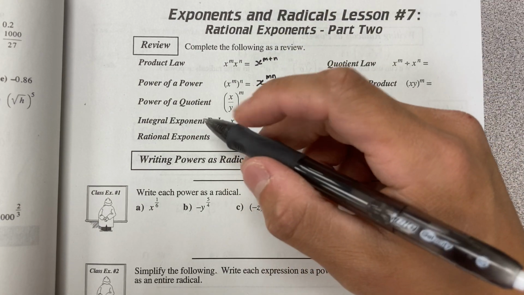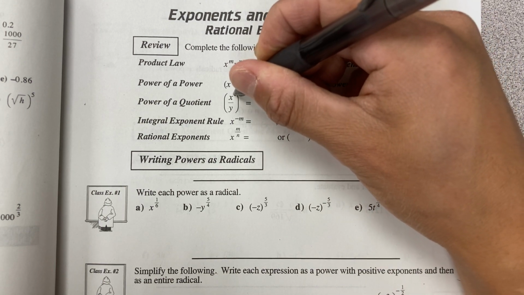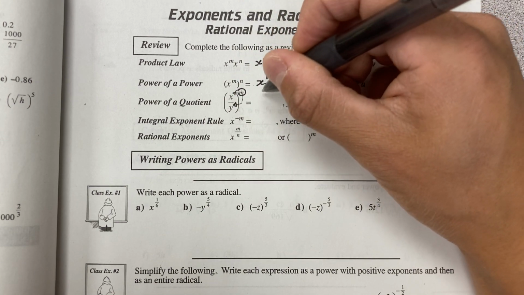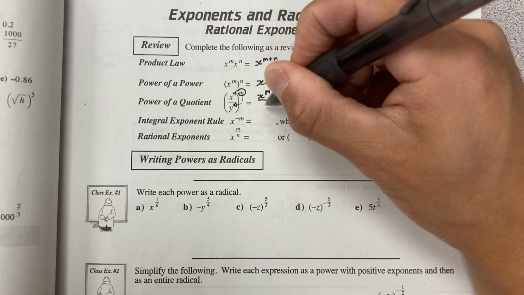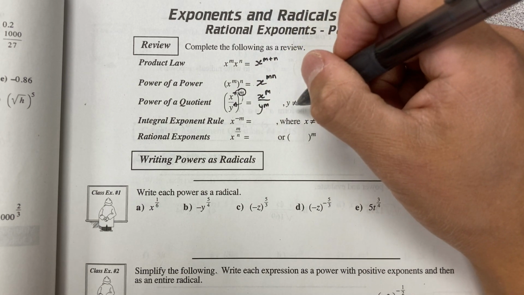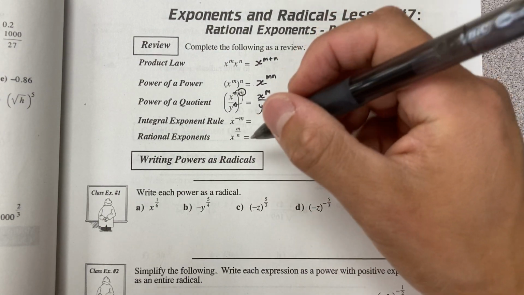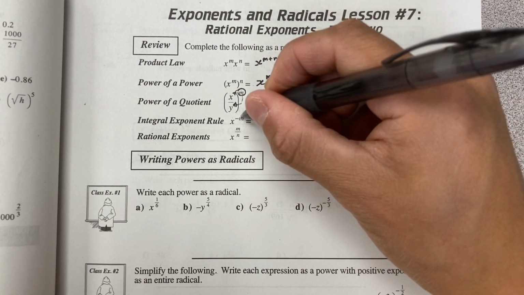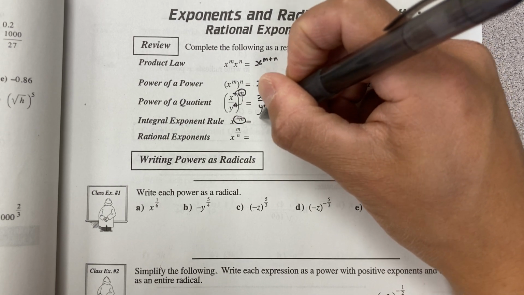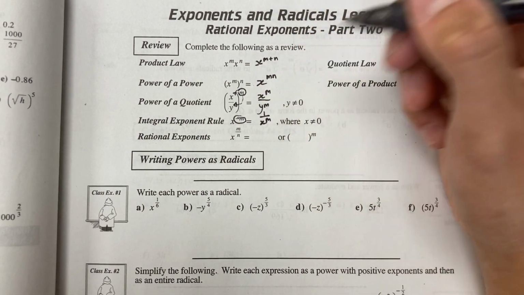The power of a quotient would have me doing something very similar where I need to distribute the exponent into my base, the numerator and the denominator for x to the power of m divided by y to the power of m, where y cannot be equal to 0. And then I have the integral exponent rule, which tells me that in order to make this negative exponent positive, I need to take the reciprocal of it and rewrite it as 1 over x to the power of m.